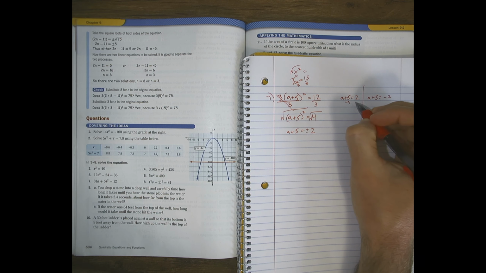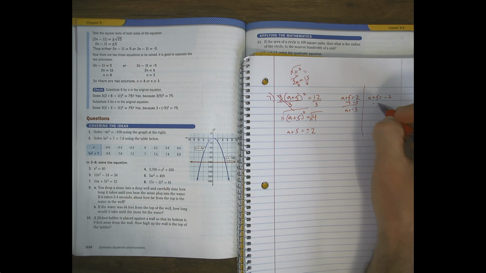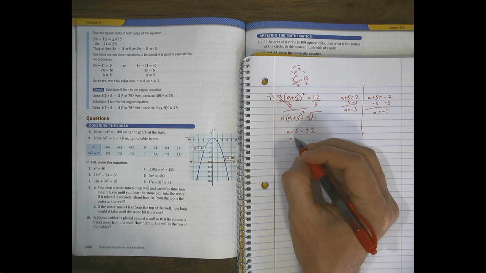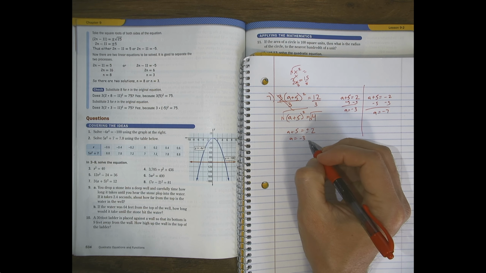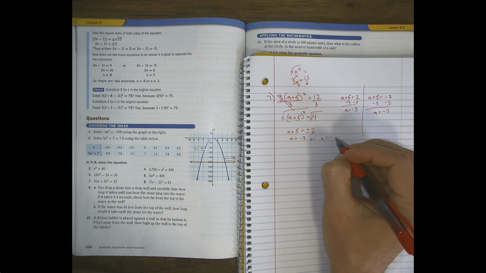So we're going to minus 5 on both sides here. So a could equal negative 3. I could also minus 5 here, and a would equal negative 7. And so my final answer, I want to express both. So a equals negative 3 or a equals negative 7.